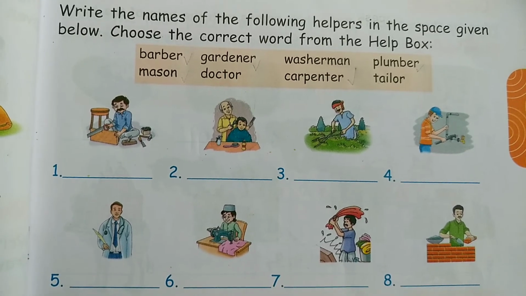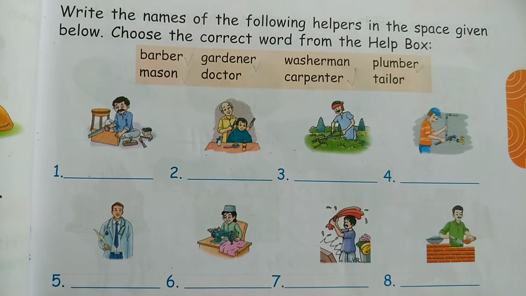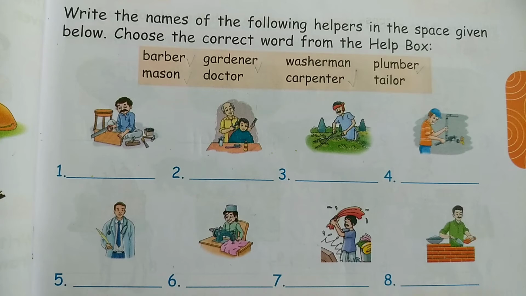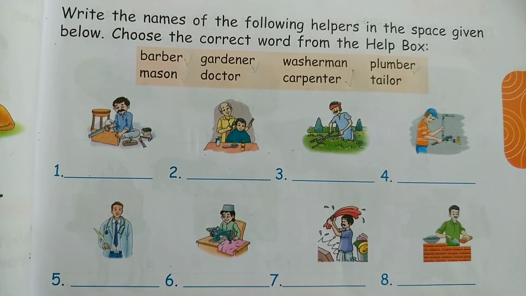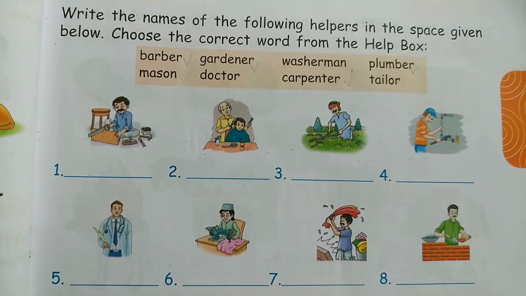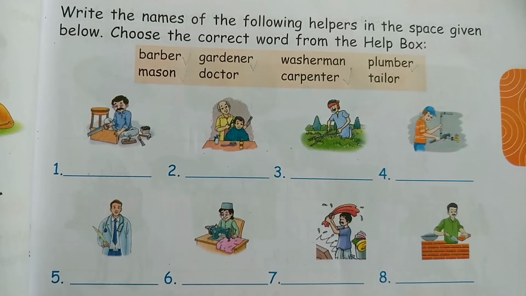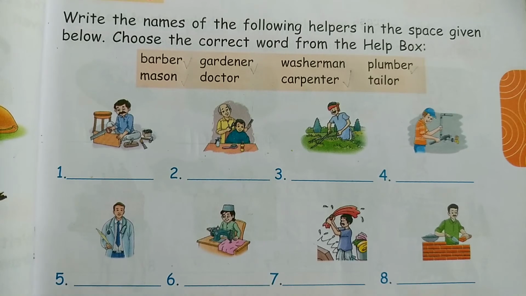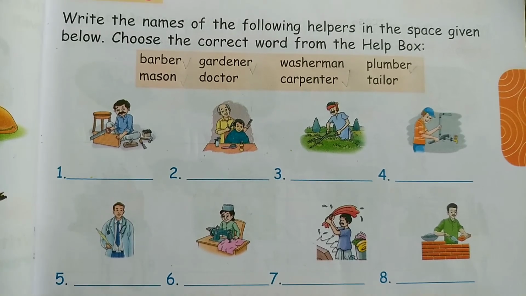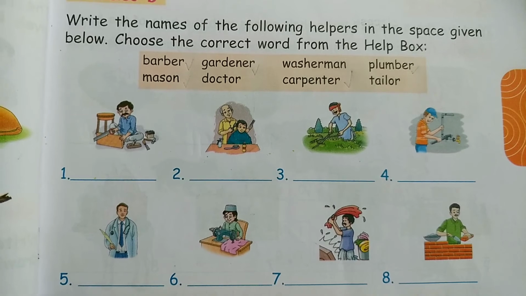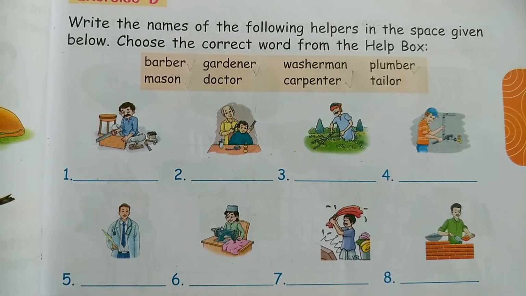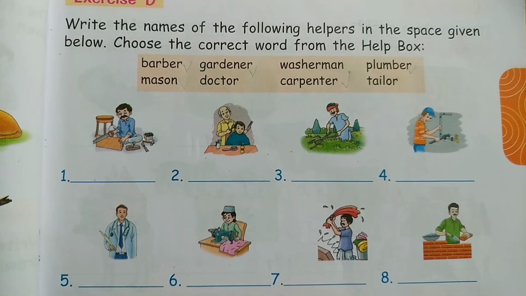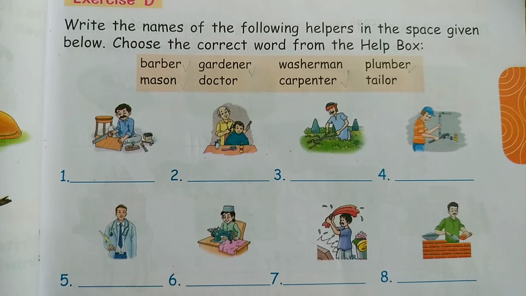a carpenter. Second picture, we can see a barber who is cutting hair. The third picture, we can see a gardener who is cutting plants. In the fourth picture, we can see a plumber who is repairing a pipe. The fifth picture, we can see a doctor. And sixth picture, we see a tailor who is stitching the clothes. Seventh picture, we can see a washerman who is washing the clothes. The eighth picture, we see a mason who is constructing.